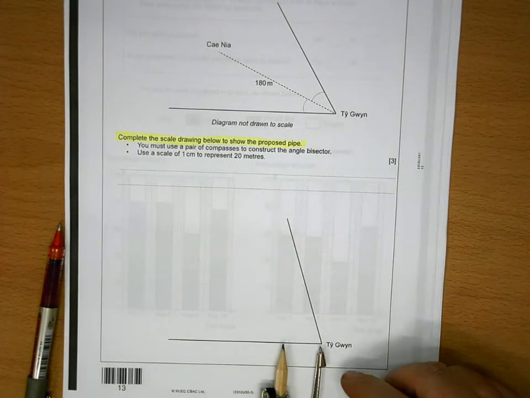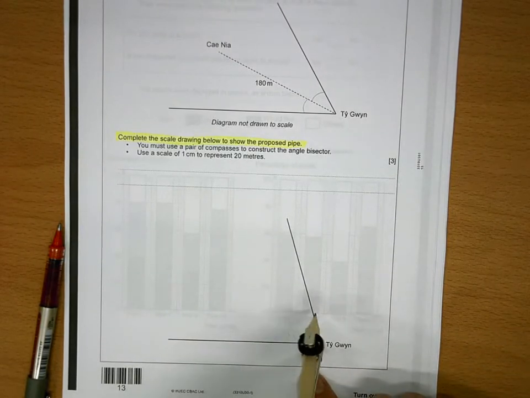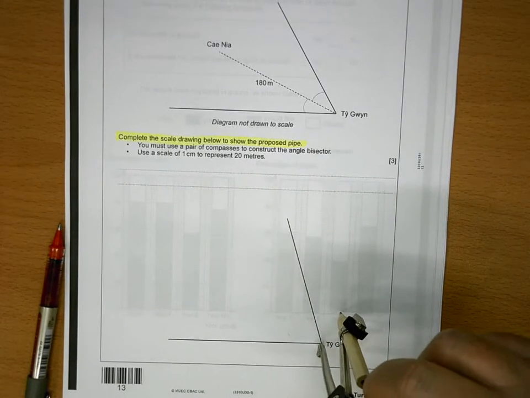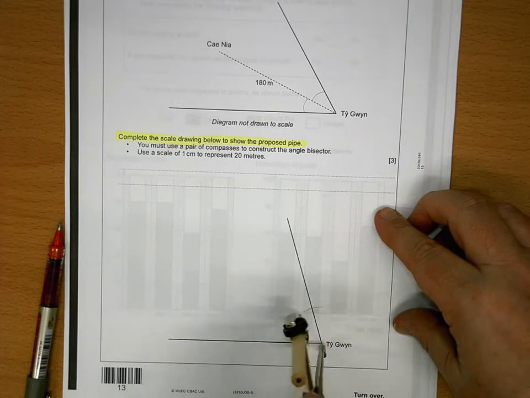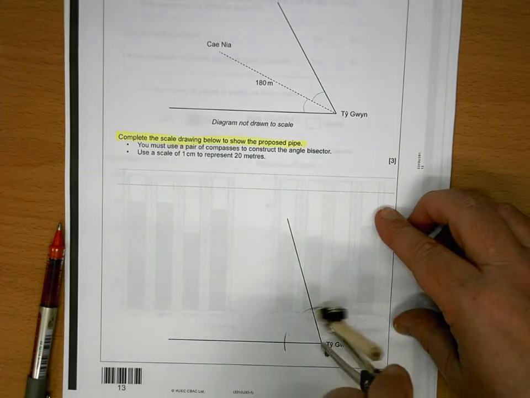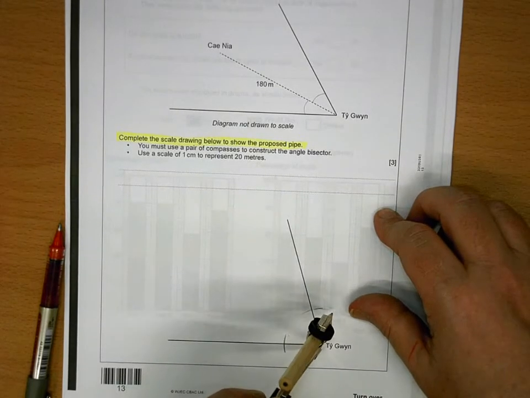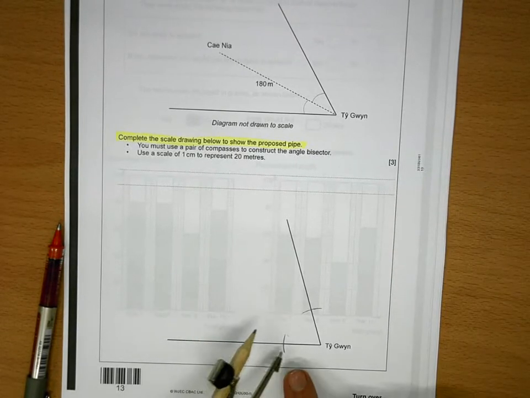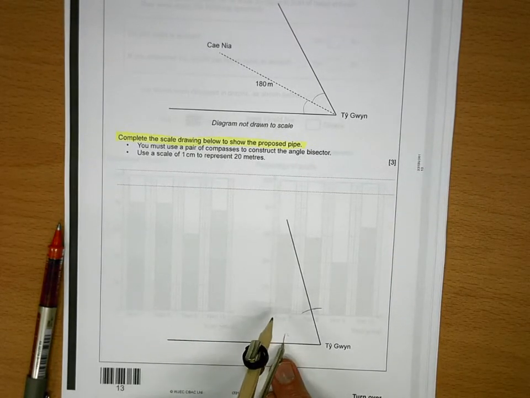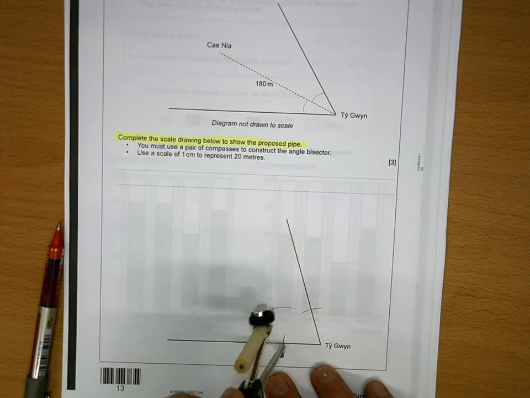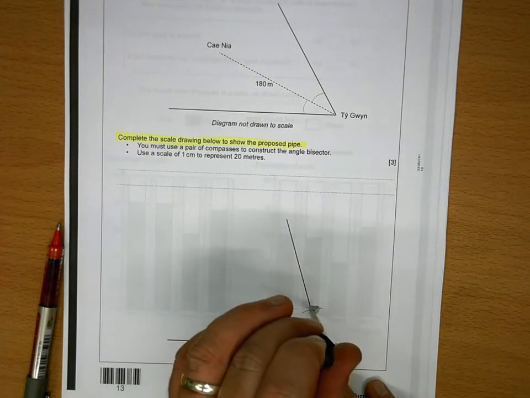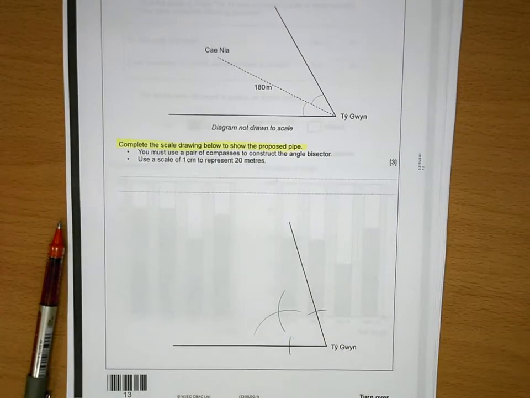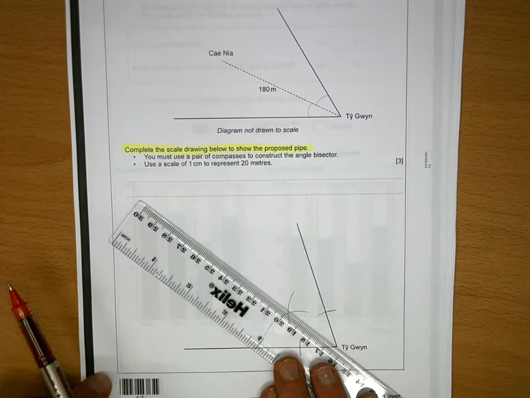You stick the point in the part where the two lines that you want to cut in half meet, and you cross the two sides. Then you move your compass point to where one of those crosses, an arc in the middle, and then back to the other one, an arc in the middle. And the line we're going to draw is going to go through there.